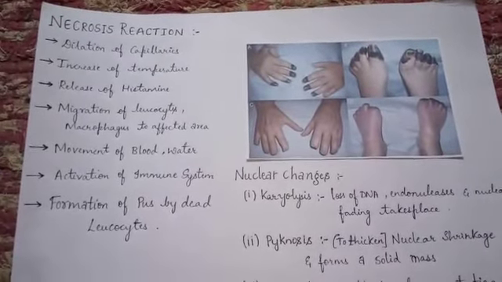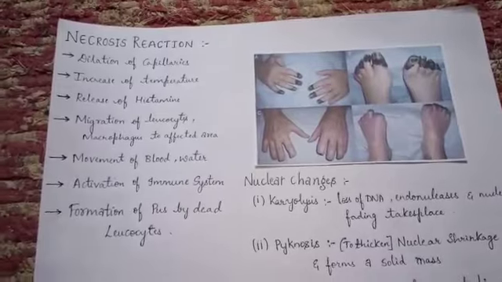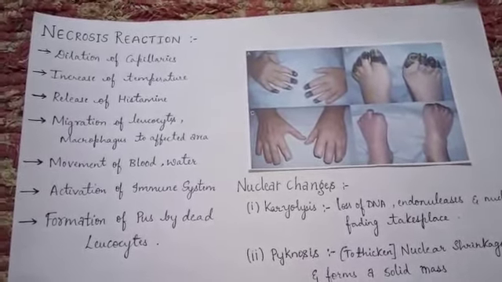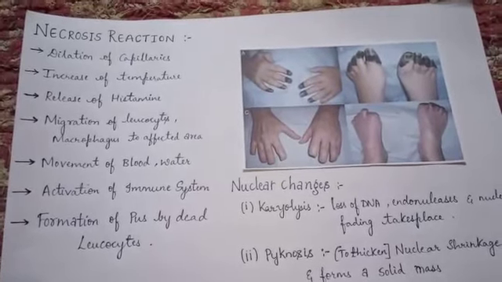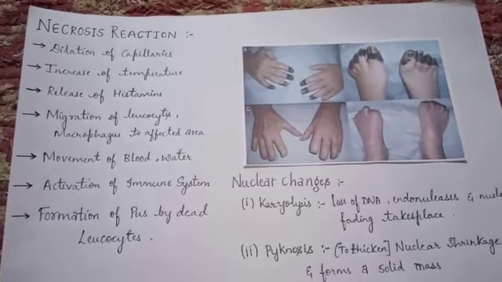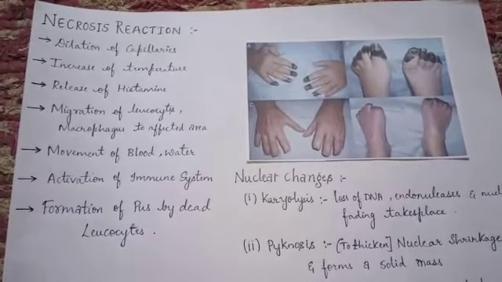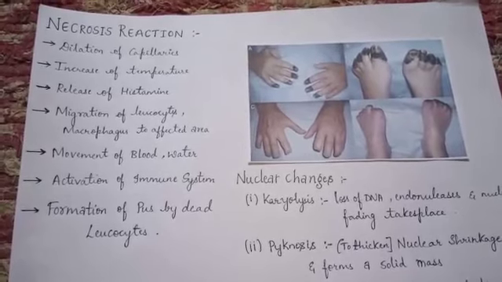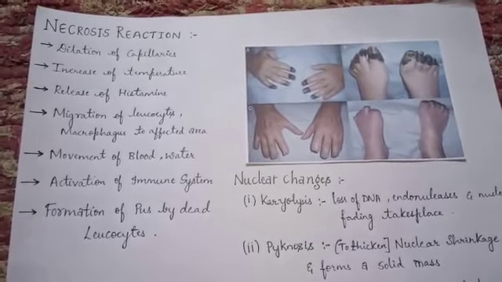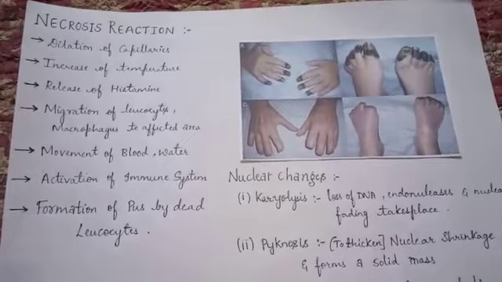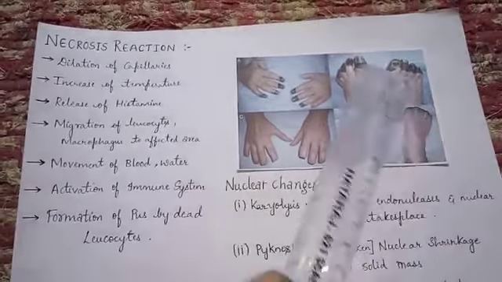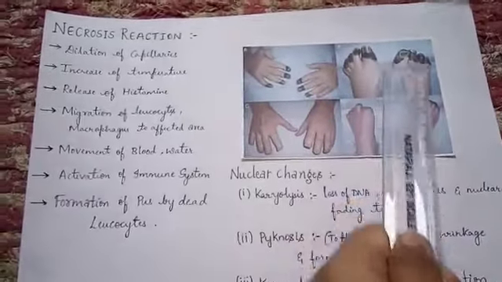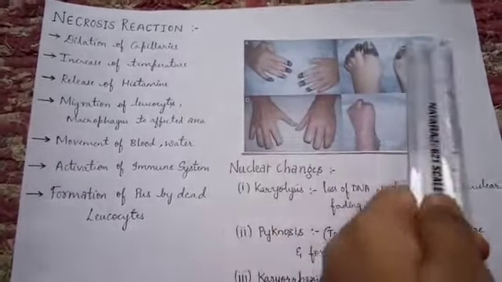The reaction to necrosis. When the necrosis has started in a particular area, there is dilation of capillaries, increase of temperature and release of histamine in that area. And activation of the immune system results in movement of blood and water to the area. Migration of leukocytes and macrophages to the affected area and formation of pus by dead leukocytes. In the figure, we can see clearly how peripheral necrosis takes place in the fingers and toes.